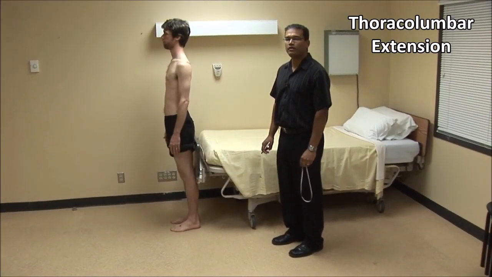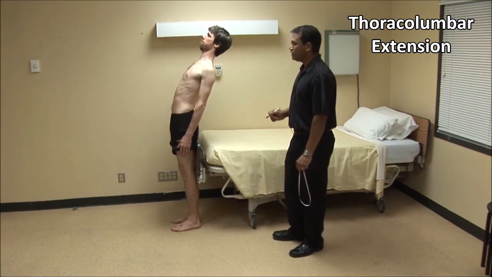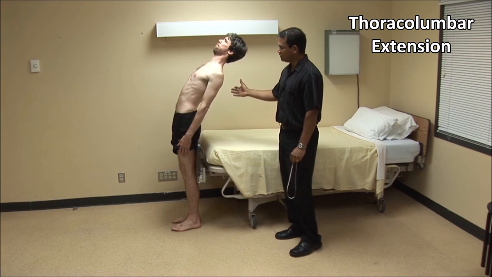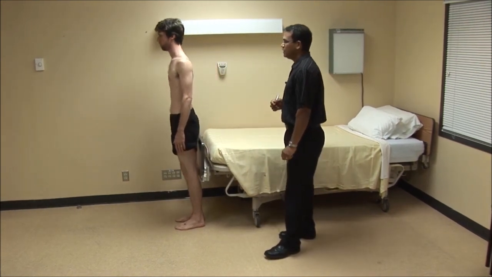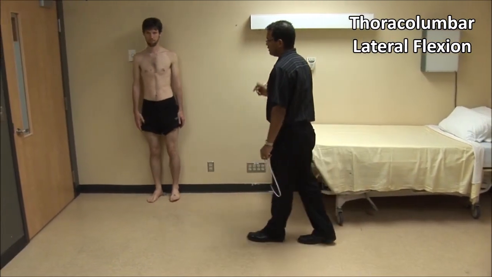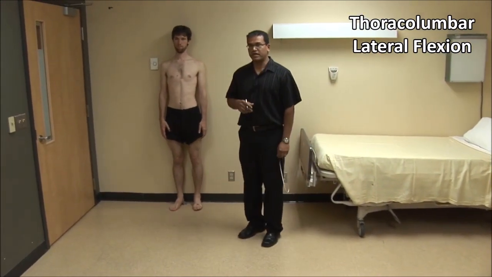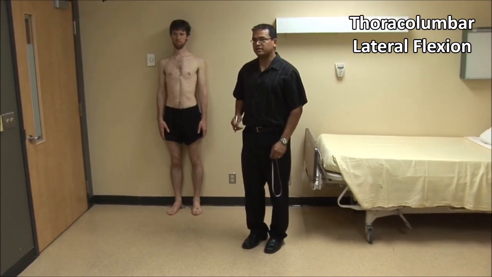To assess thoracolumbar extension, have the patient lean against a firm support so that they don't fall over while bending backwards, and they are less inclined to bend the knees. We'll then assess lateral flexion. To do this, have the patient stand against the wall. In this way, the patient will be less inclined to flex or extend the spine while bending sideways.